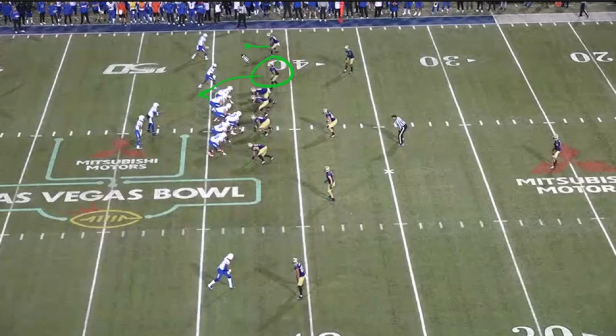Corner looking in at the ball. That tells you it's zone right there. Safety high in that post middle. Zone defender out here. There's nobody for him to cover except for that back out of the backfield. So he's clearly a zone player on the outside. Zone player right here. He's not heads up man over anybody. So that tells you it's zone behind it.